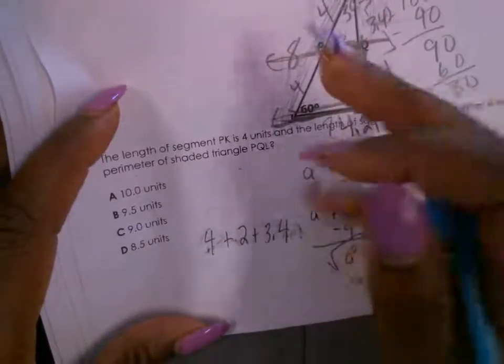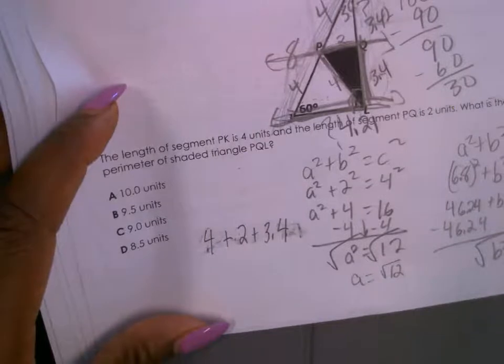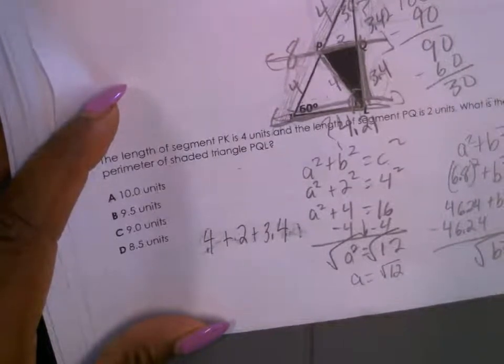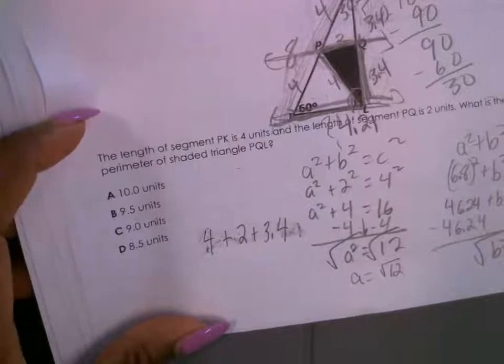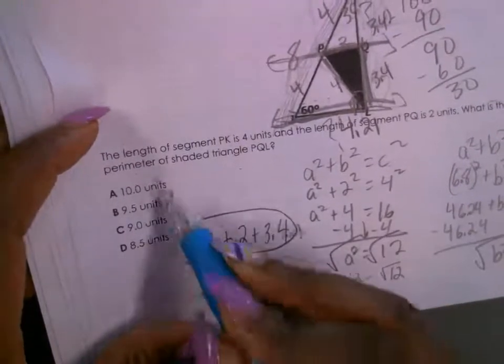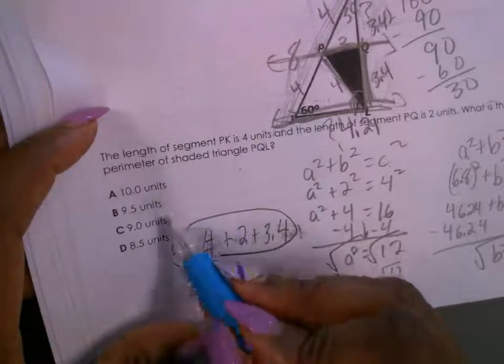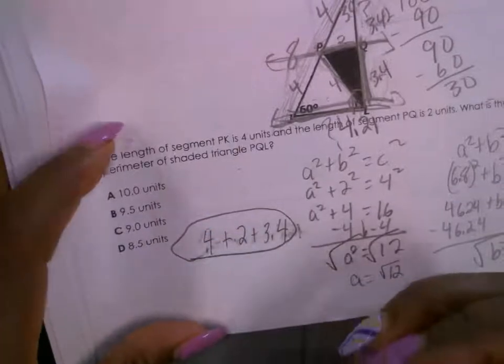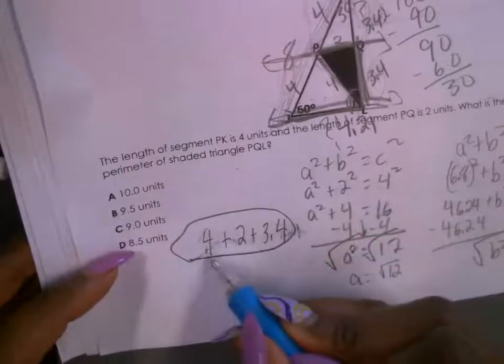Lesson to the wise. Read the whole problem before assuming like your teacher just did, because she is out of her doggone mind. And so when you add these numbers together, one of these is going to be about the answer, okay? Pick the closest answer. All right. Add these three numbers together.